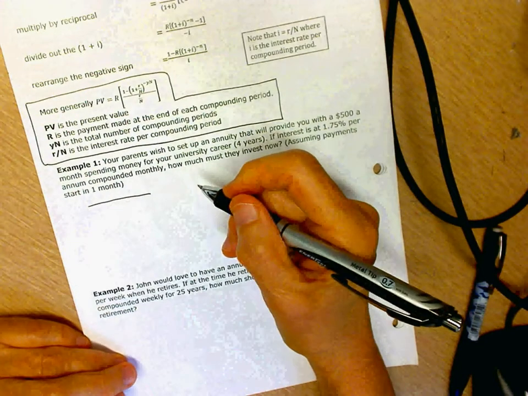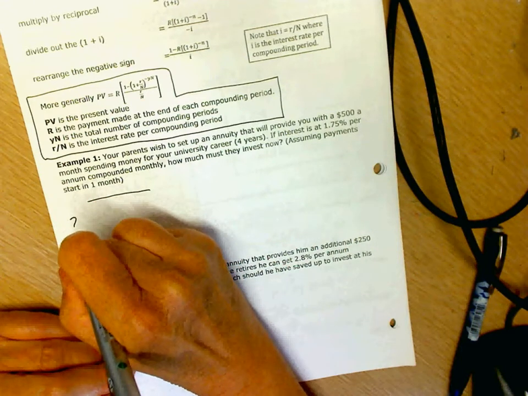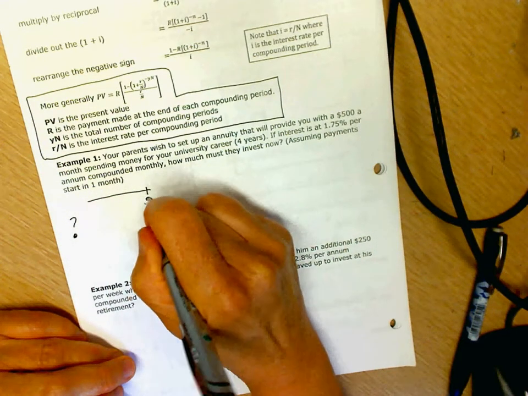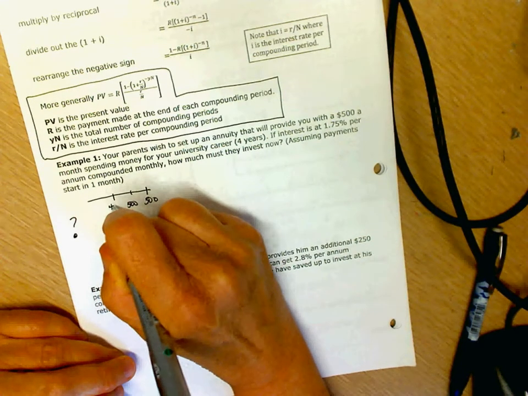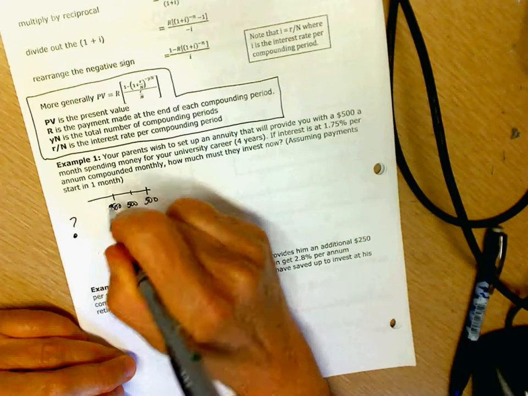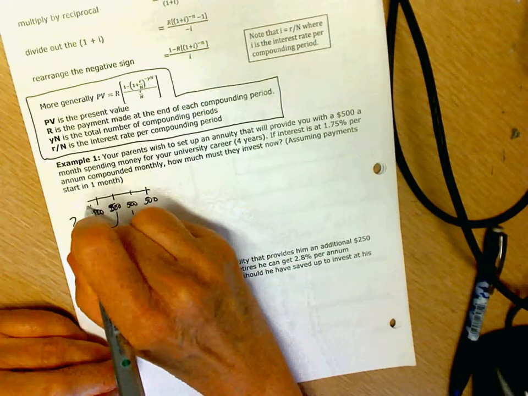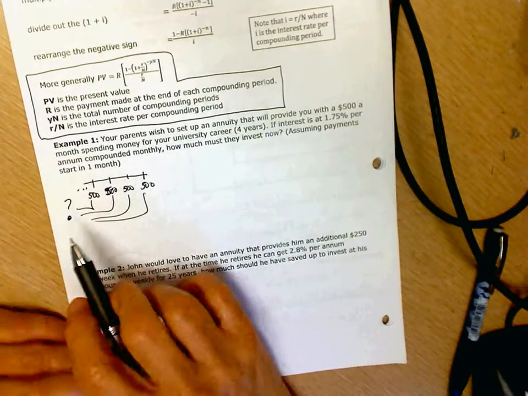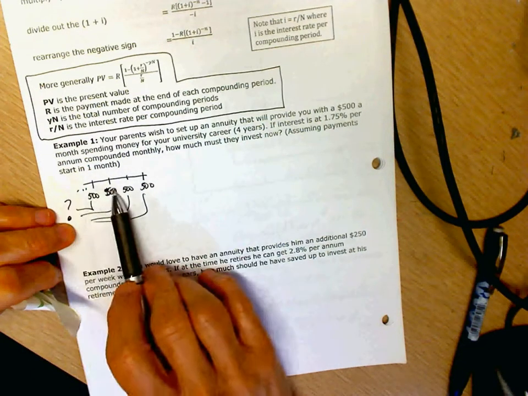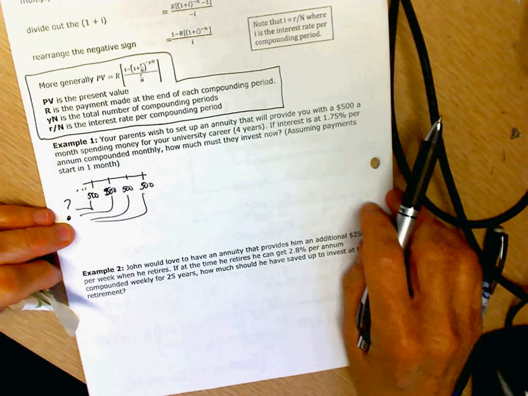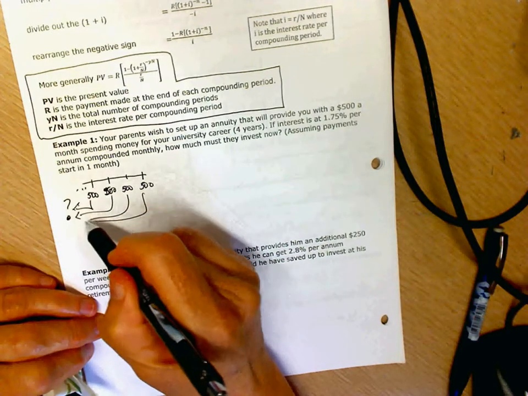How much money do we invest today if we want to withdraw $500 48 times over the next 4 years? That's what we're looking at. Does that make sense? It's different. How much do we invest today so that this student can withdraw $500 a month for 4 years? So how much do we invest today? It's different from a future amount.